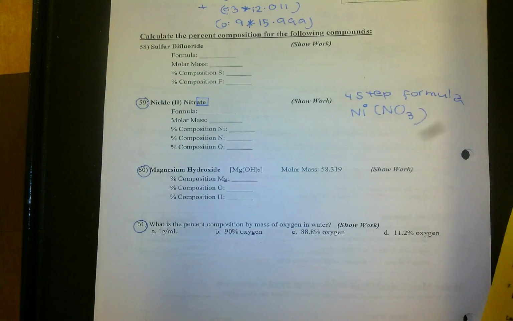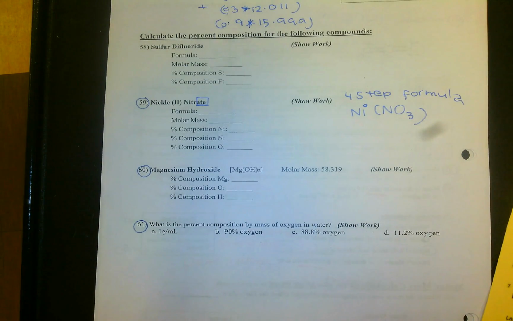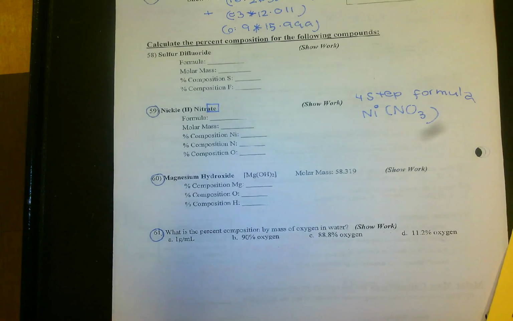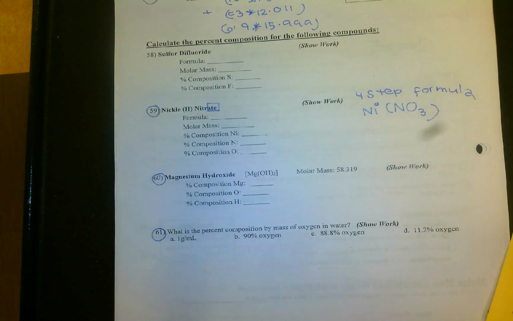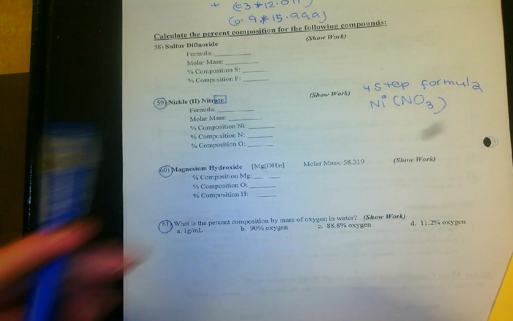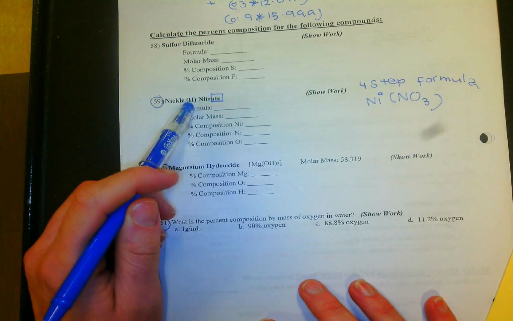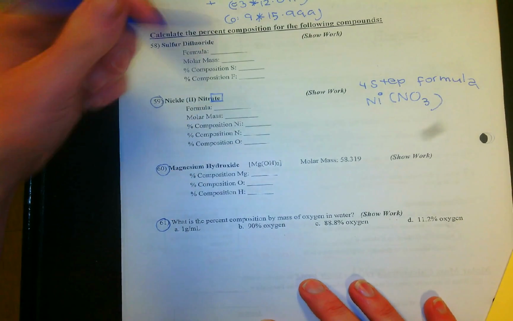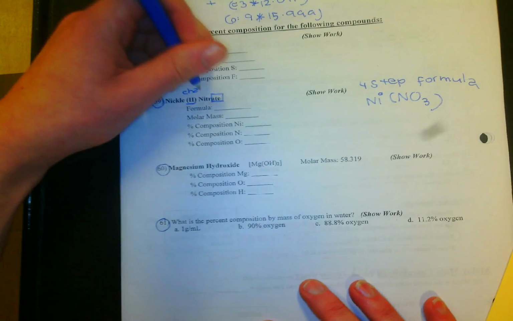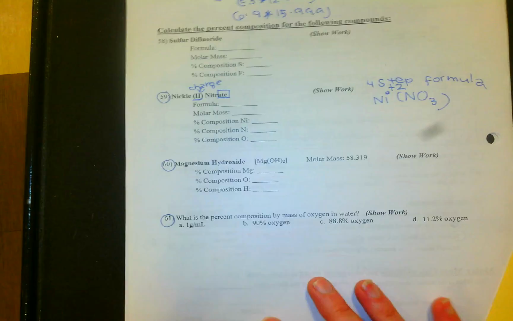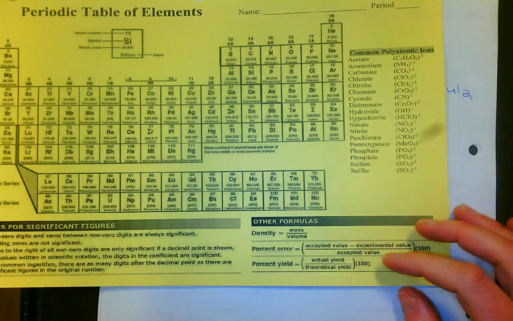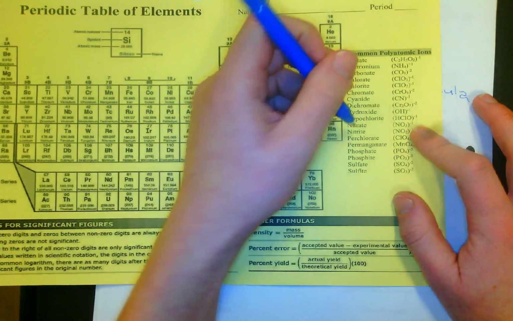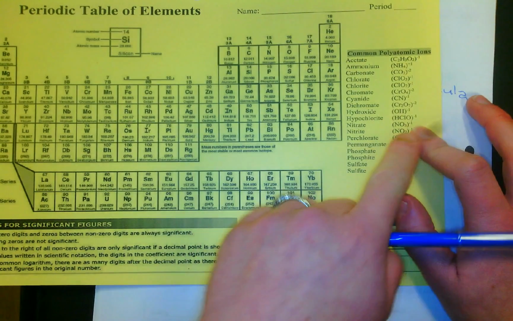Step 2 in my 4-step formula. I'm going to add in my charges. You might say, Ms. Stafford, I have no idea what nickel is. It's a transition metal. I don't know what to do about that. I'm going to say, yes, you do, because look right here. It's nickel 2. That's what that 2 is telling you. That's the charge. The charge on that nickel is plus 2. Now, for nitrate, you don't have to have that memorized either. It's on your polyatomic sheet. So I'm going to find nitrate, and the charge on that is minus 1.